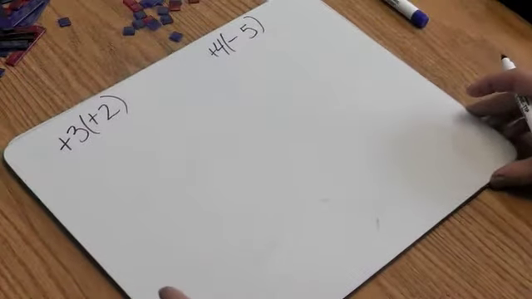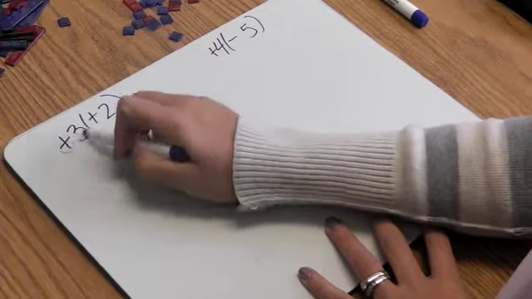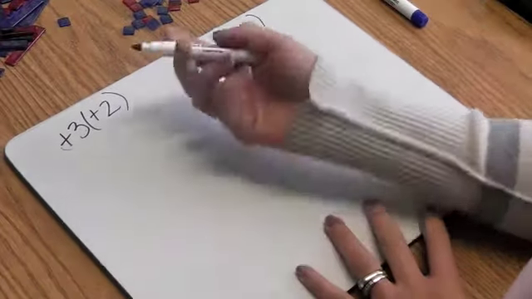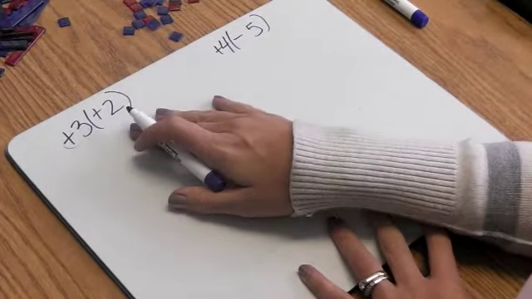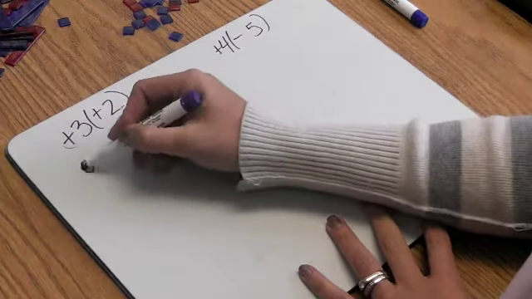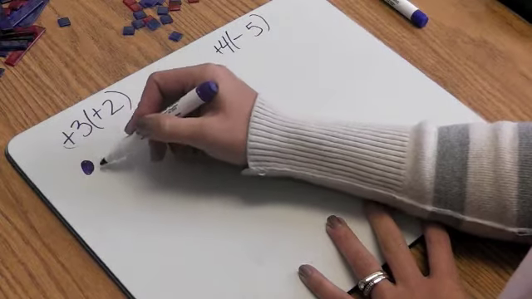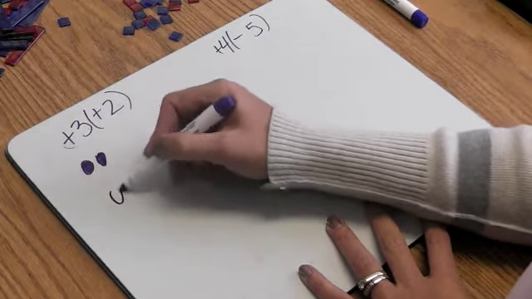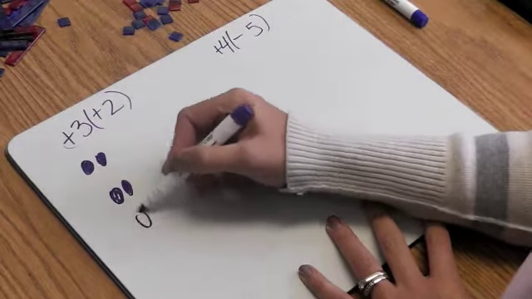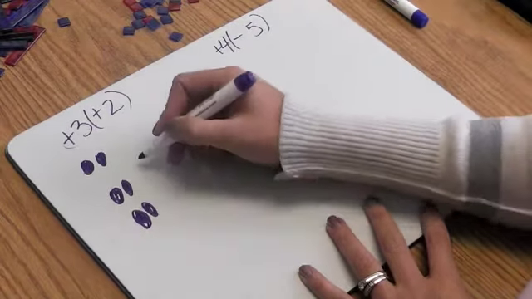And I have 2 more examples to show you. Add 3 groups of 2 positives. Well, this is a little bit easier when you're working with positives. So I need 3 groups. I want to add 3 groups of 2 positives. So that's 1 group, 2 groups, 3 groups of 2 positives in each group.